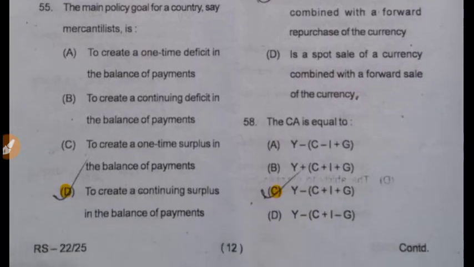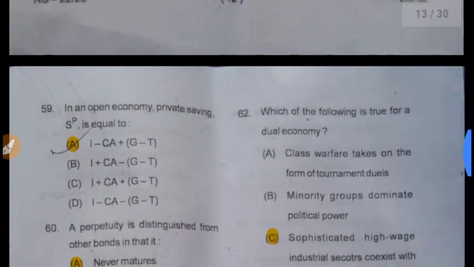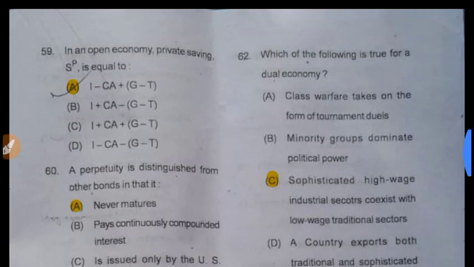CA, the current account, is equal to, correct answer C, Y minus (C plus I plus G). If we subtract this, then we will get the current account. Next question comes from this concept. In the open economy, private saving S_P is equal to I minus CA plus G minus T. When we deduct CA from I, plus G minus T, we get private saving. In a closed economy, I plus G minus T gives the private saving. Here A is the correct answer.